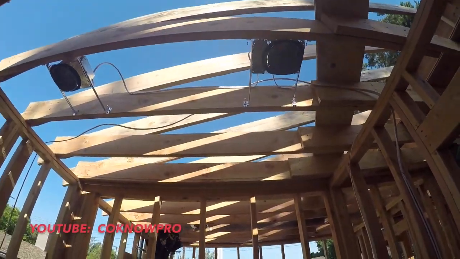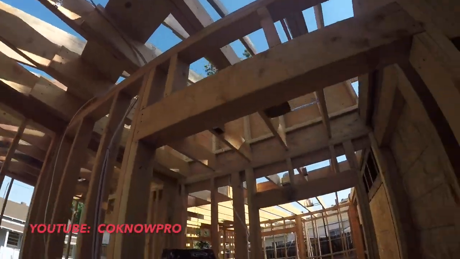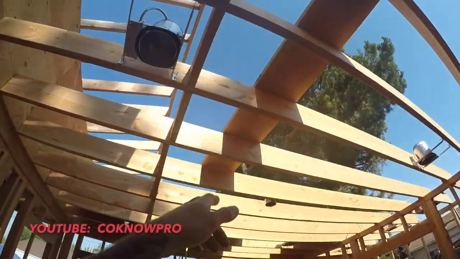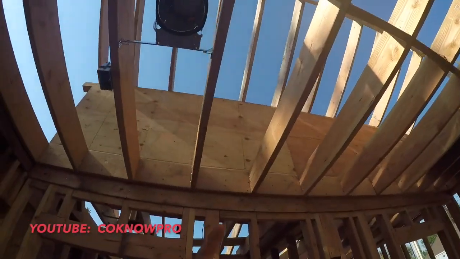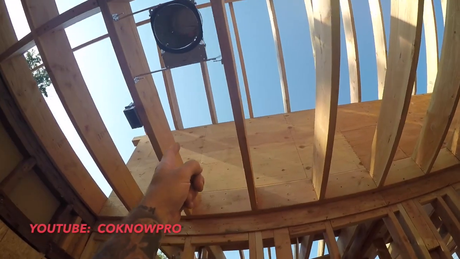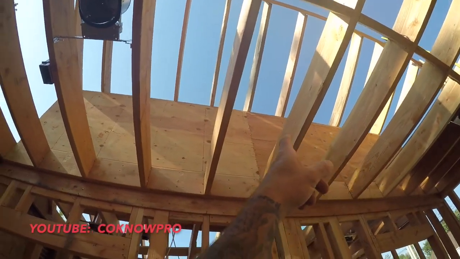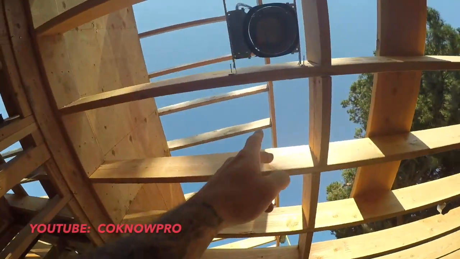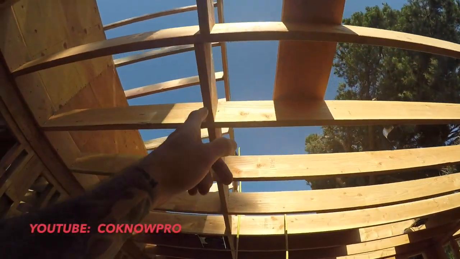We got all the rafters run on this side now. We're going to start running all the rafters on this side, on our right side. See our rafters? All the weight of the rafters is bearing on that shear wall right there. That shear wall is a bearing wall that's supporting all our rafters that support our ridge.